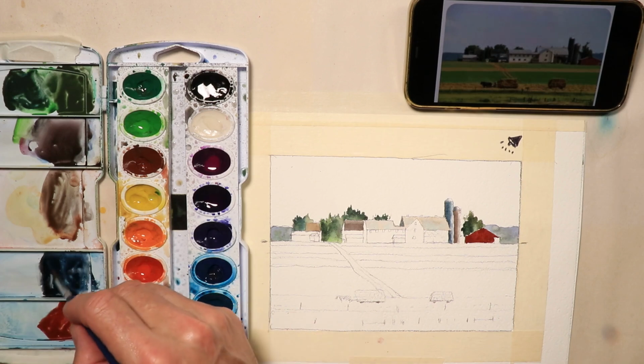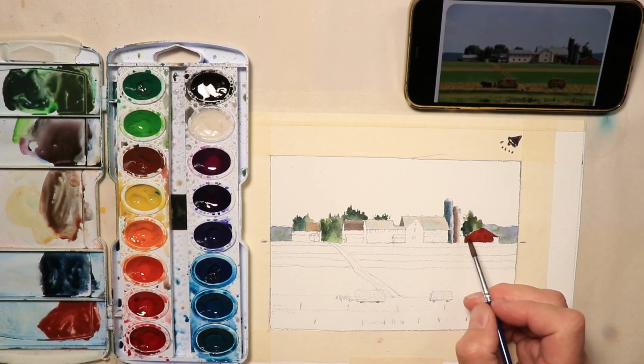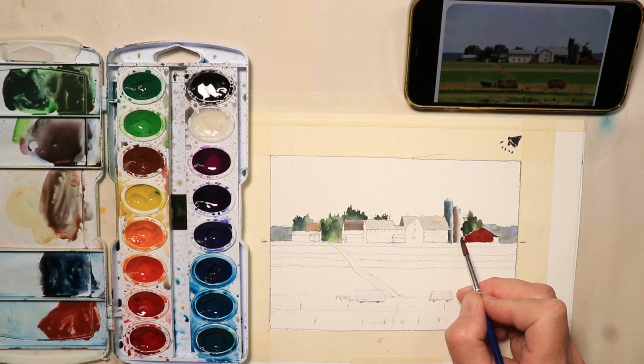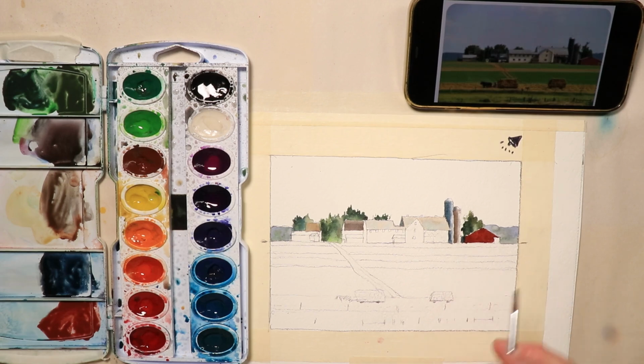Okay, and then we're going to use some of that dark again for over here, right on the side of the barn here. Like that. That's the side of the back of the barn.